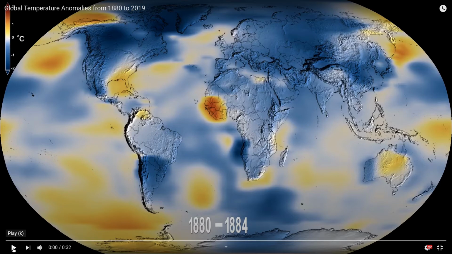So this is an animation by NASA, by their Scientific Visualization Studio, showing global temperature anomalies from 1880, which is the first year that we had reliable temperature from thermometers, up to 2019. The bluer it is, the cooler it is relative to normal, relative to an average. So it's not showing actual temperatures.